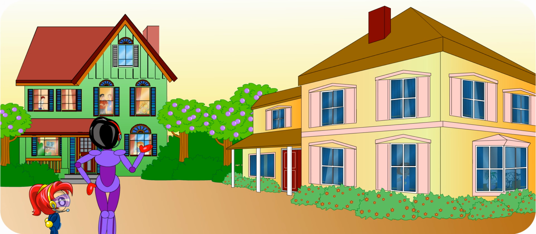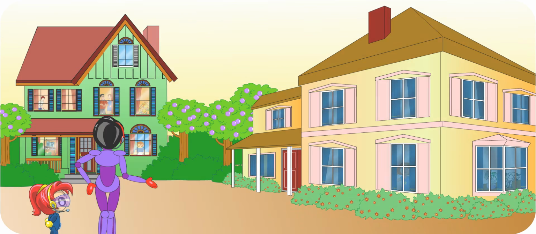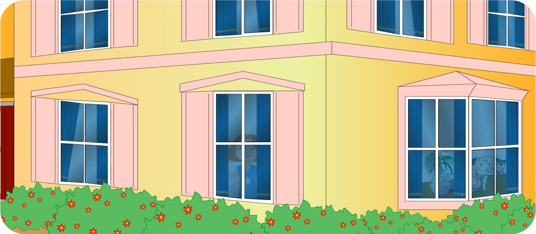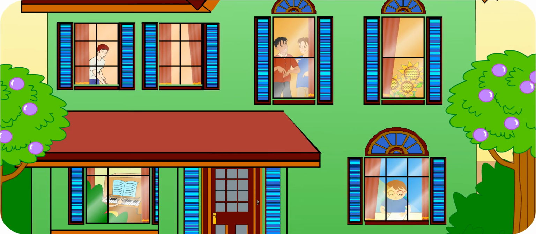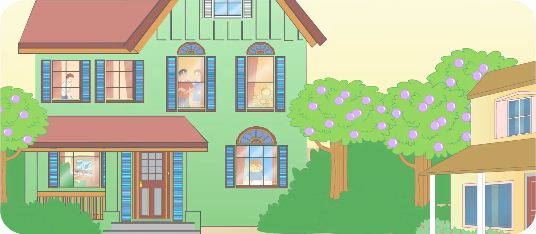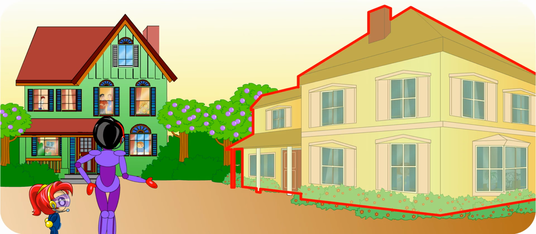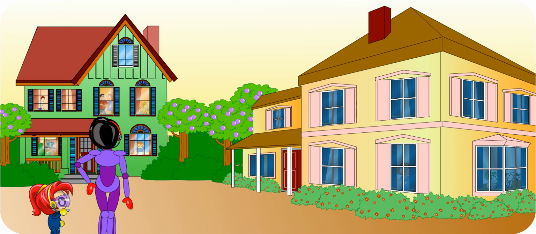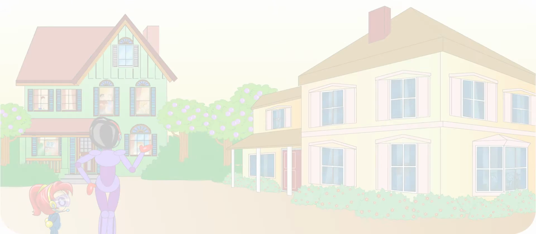Look at the windows of the two houses, Turbo Girl. How are they different from each other? These windows are made of tinted glass, while the others are not. Very observant. Can you guess why the owner of this house used tinted glass for the windows? Probably to prevent sunlight from entering the house. Another possibility is to prevent people from looking into the house. Oh yes, it could be.